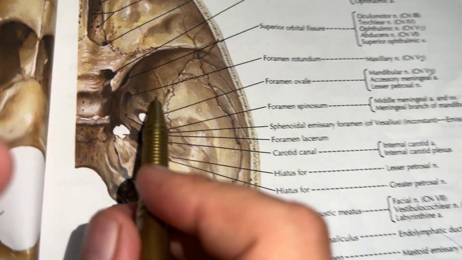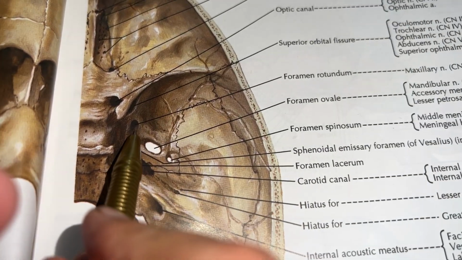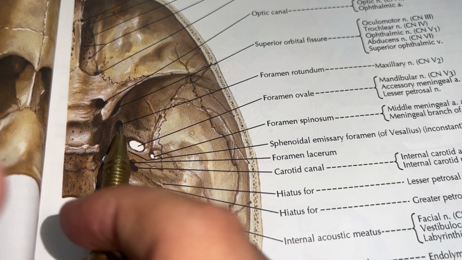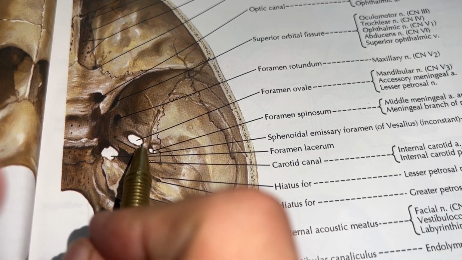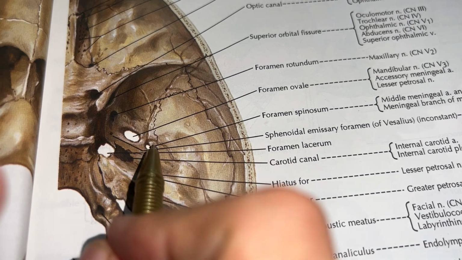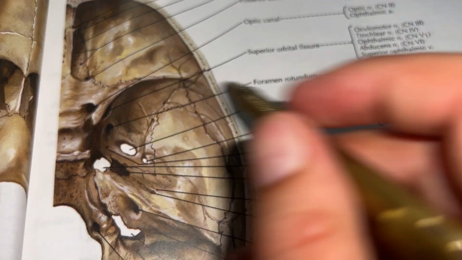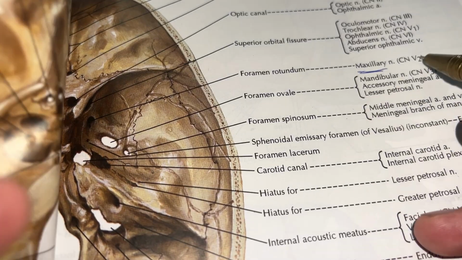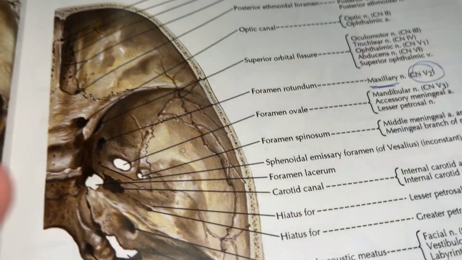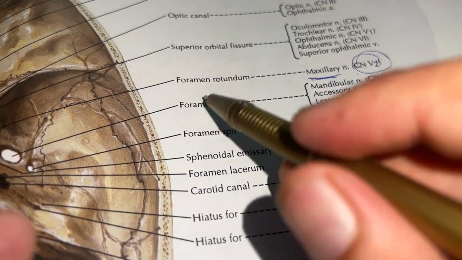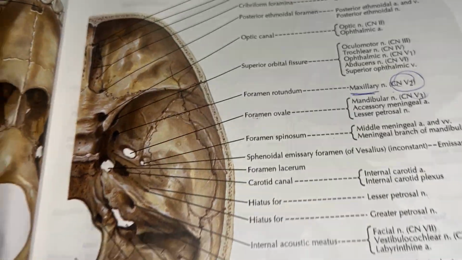Okay, this is the greater wing of the sphenoid bone. The first foramen is the foramen rotundum. The second foramen is the foramen ovale, and this is the foramen spinosum. Okay, the foramen rotundum transmits the maxillary nerve, V2, the second division of the trigeminal nerve. The foramen ovale transmits four structures.